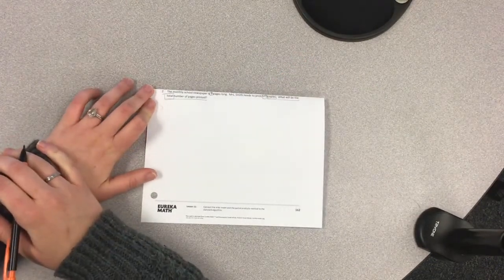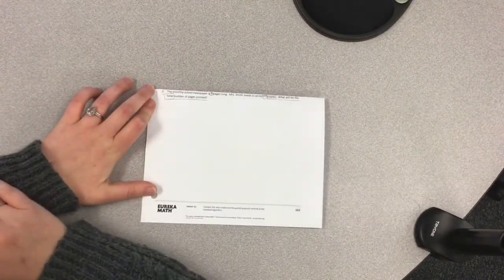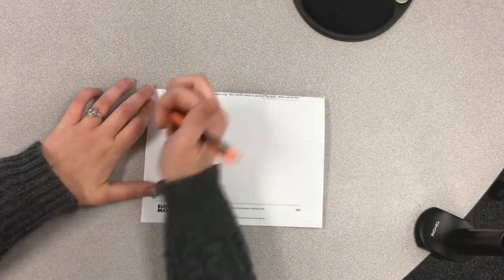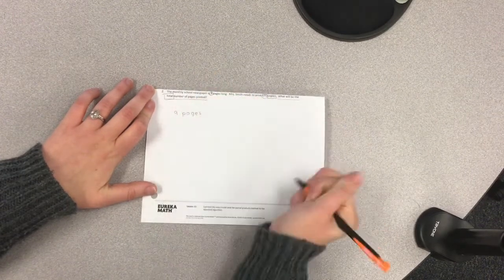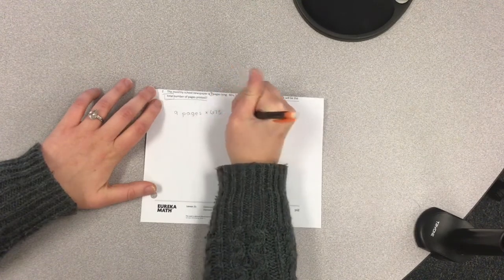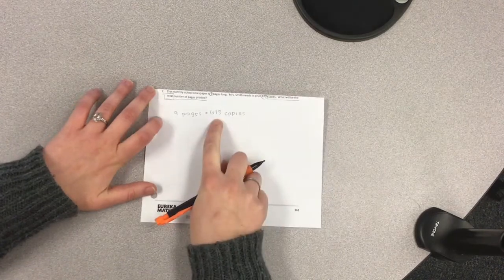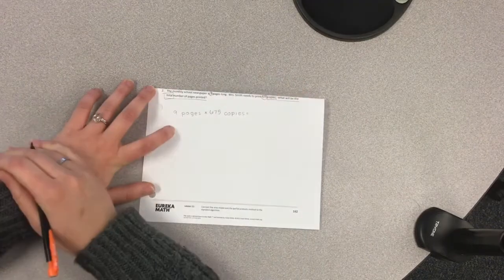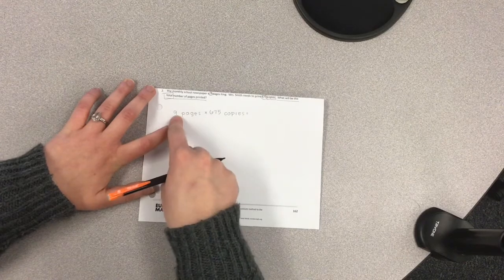And now it's time for me to evaluate my steps. This is where I'm actually going to write some work down on my piece of paper. Well, I know that each newspaper has 9 pages. And they're going to be making 675 copies. That's basically like them saying that they have 675 groups of 9 pages. So my job is that I'm going to multiply to solve for 675 times 9.